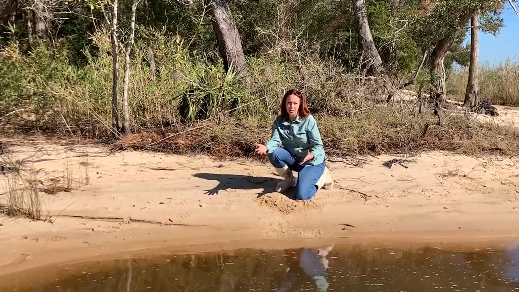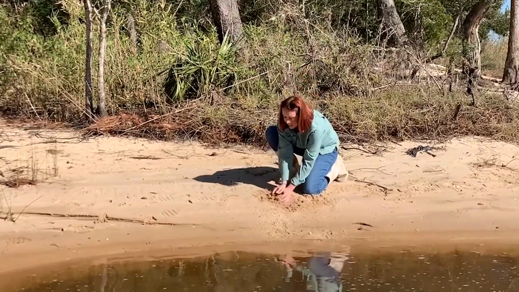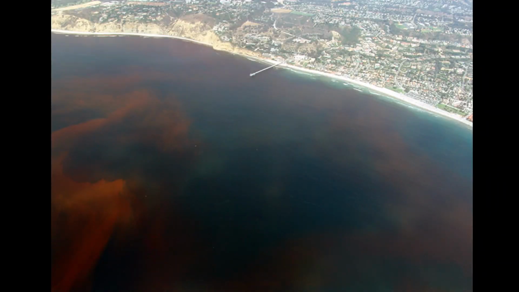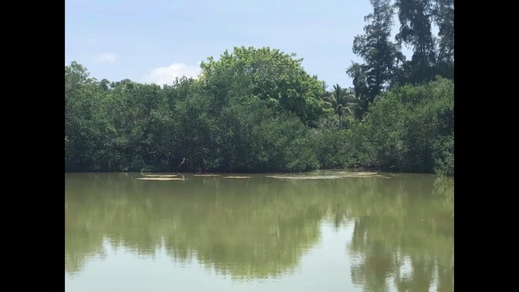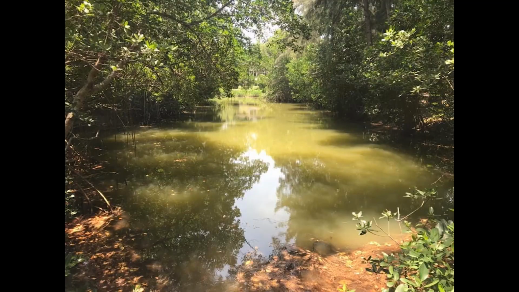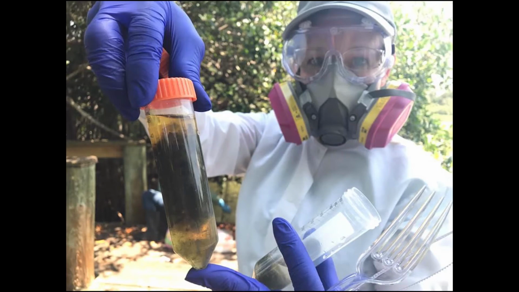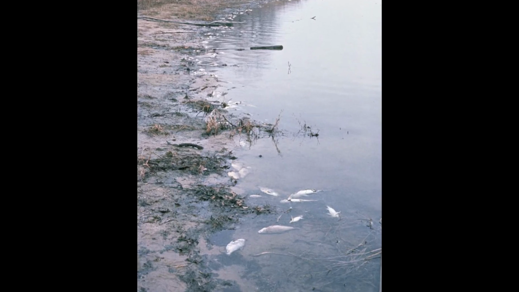Erosion destroys our natural shoreline and washes sediment into the water. This sediment pollutes the water by causing an increase in nutrients. This leads to algal blooms, which decrease oxygen levels and can produce toxins that negatively impact underwater plants and wildlife.